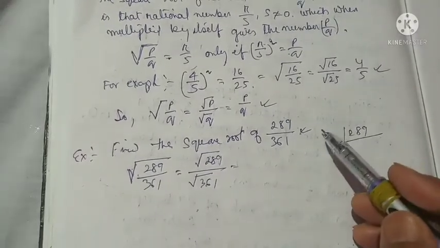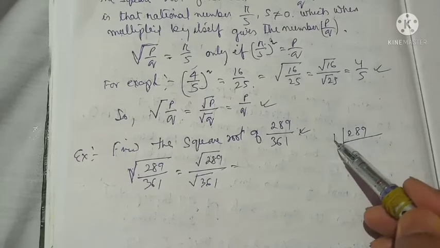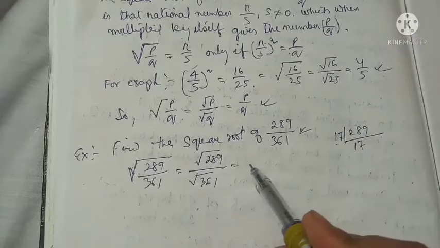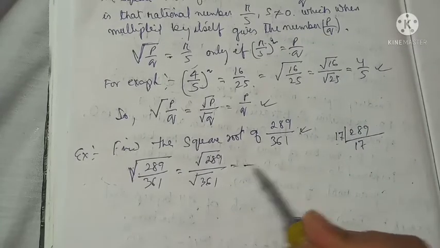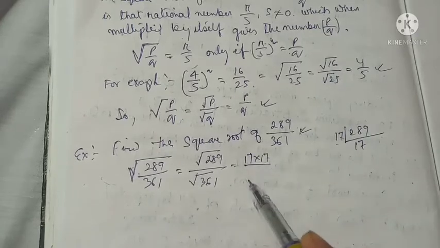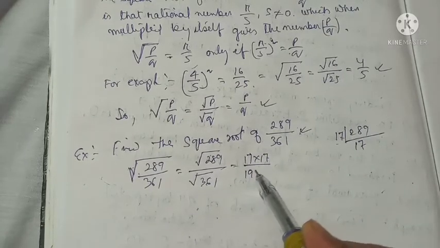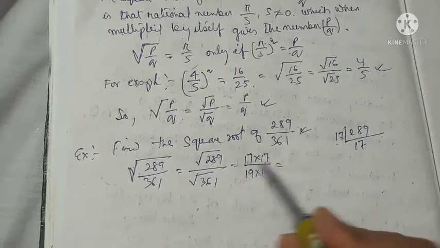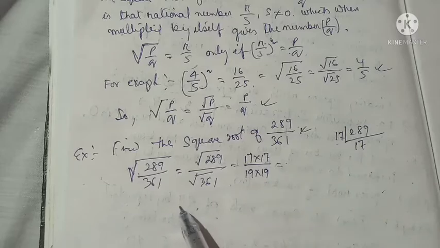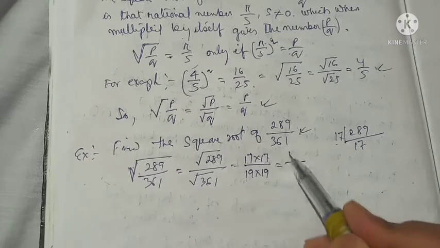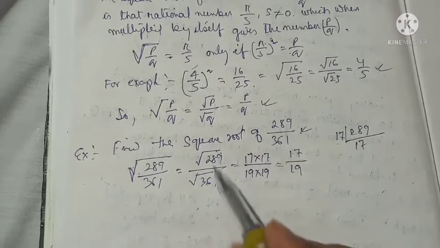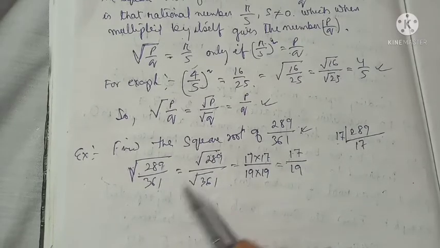If you multiply this, you'll get 17 into 17. Here comes 19 into 19. Then we have to take only one of each pair. So what is the answer here? The square root is 17 by 19. This is in the form of a rational number, that means in the form of a fraction.